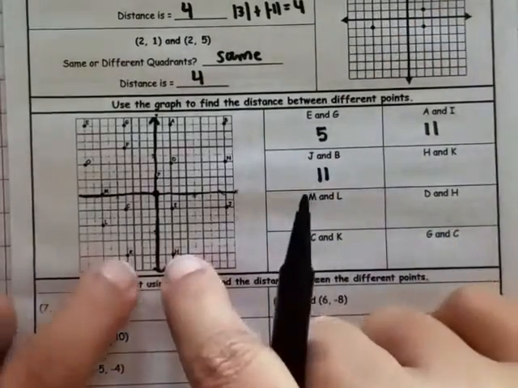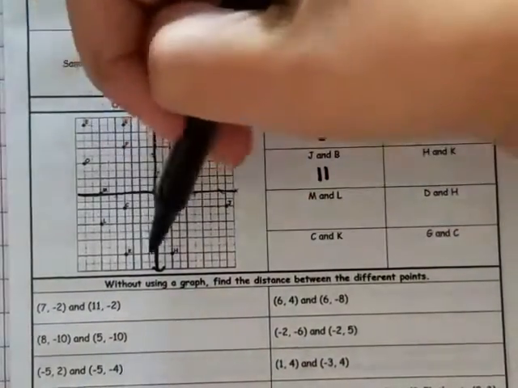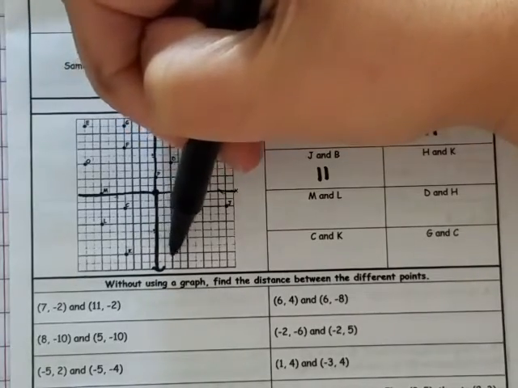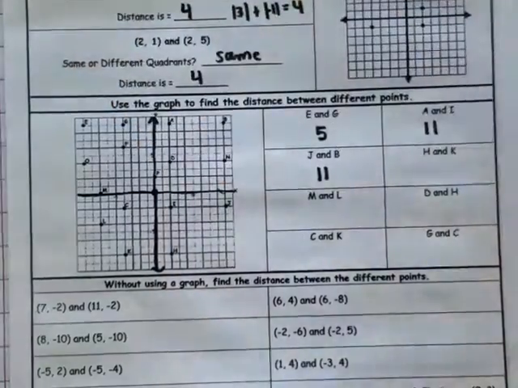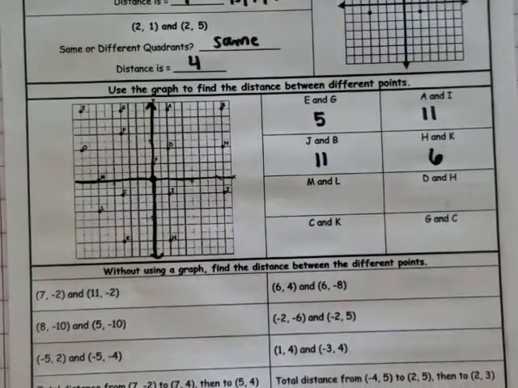H and K, here's H and K down here. They're again in different quadrants, so I'm going to add their absolute value. So this is 1, 2, 3, that's 4. That's 1, 2, so 4 and 2, add them together and you get 6. Okay? Pretty easy. Moving on.